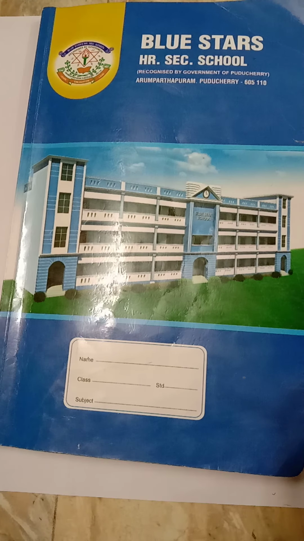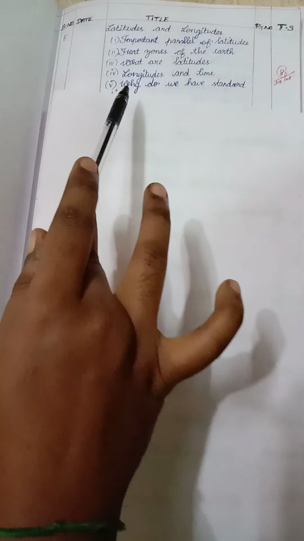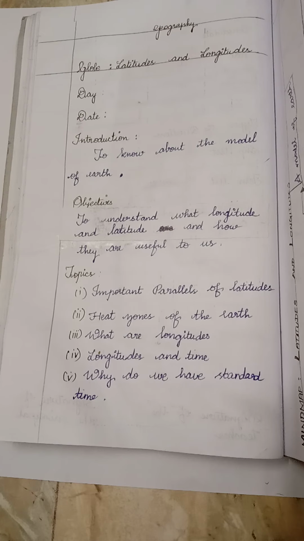Today we are going to see the classwork. Write the index, latitude and longitude. Don't write these topics and all. You write only the subtitle, the latitudes and longitudes.